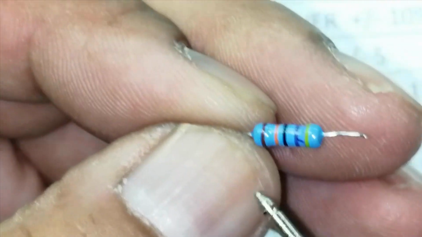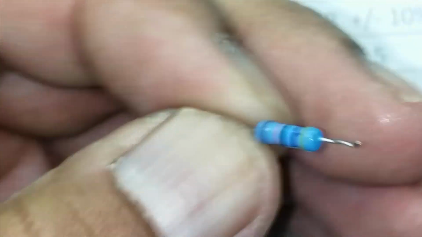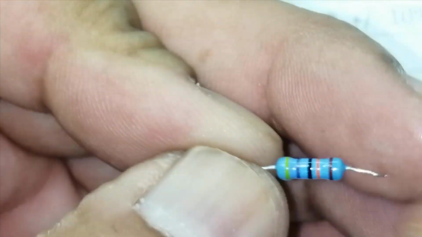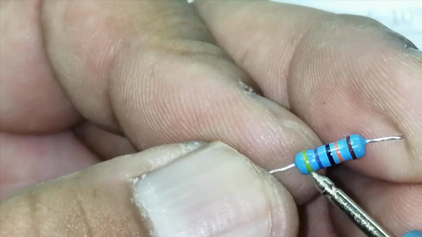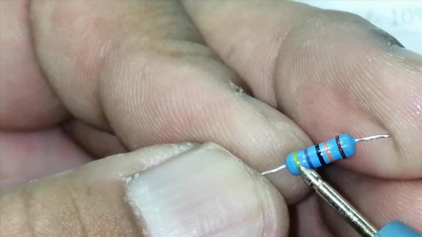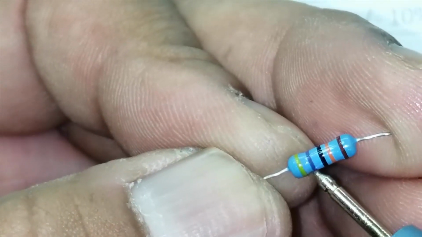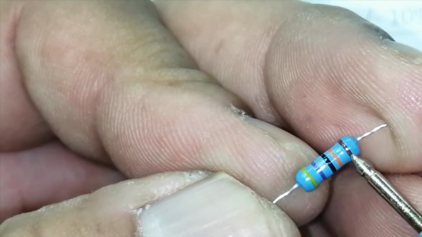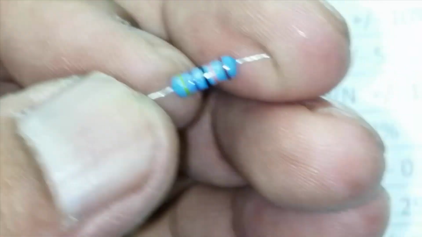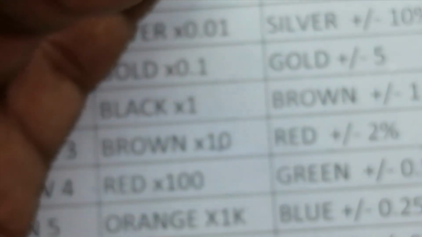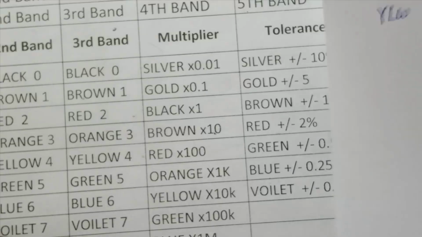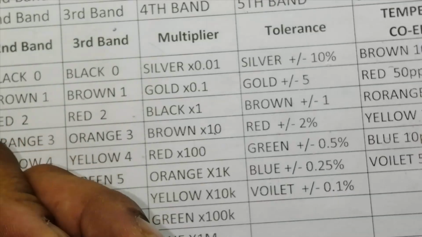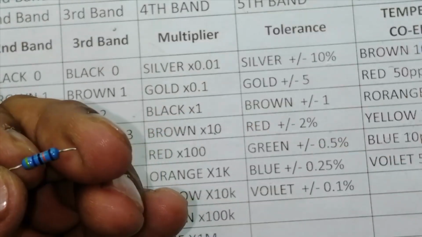If we see here, this distance is more. So we have to check like this. So it is yellow, blue, black, orange, then there is brown. Let's calculate this resistance. Now we have 5 bands. There is no temperature band.